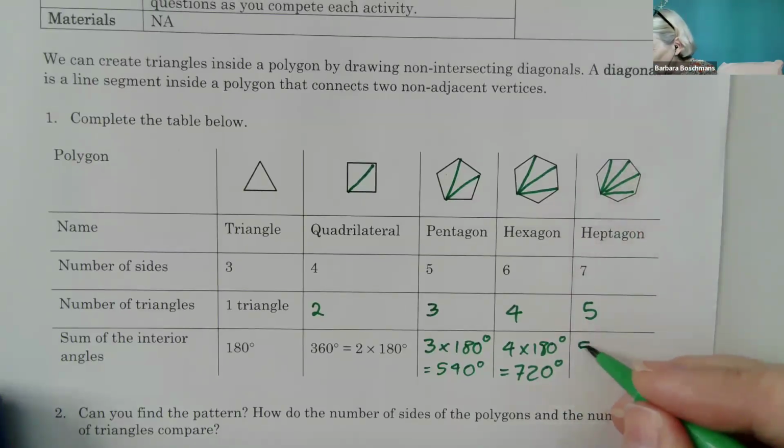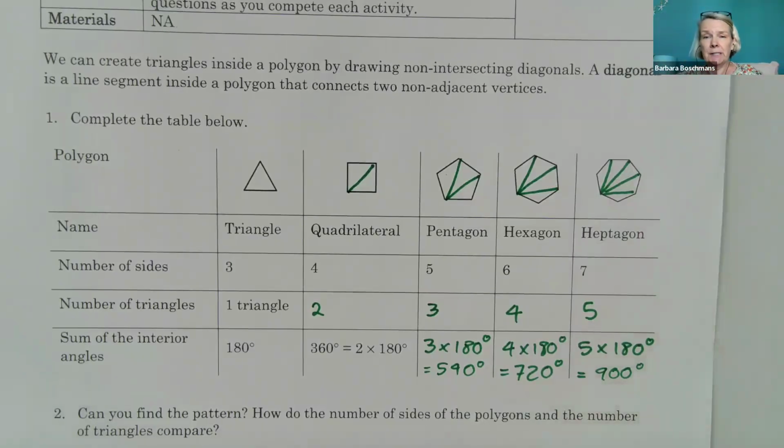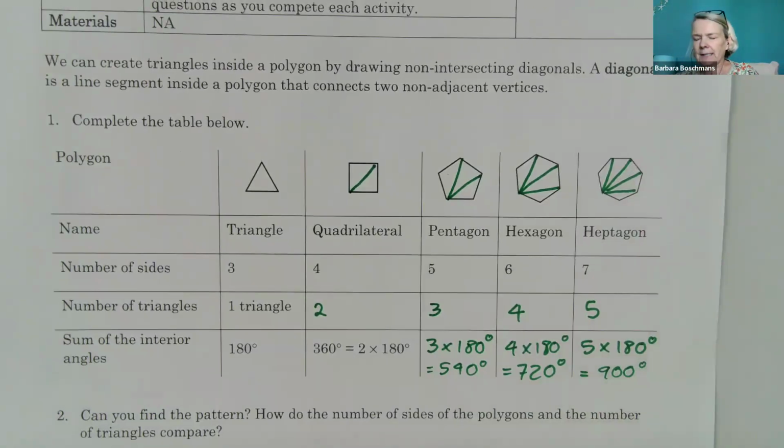And then we will do 5 times 180, and 5 times 180 is 900 degrees. And that pattern would continue. It would continue for an octagon and so forth.